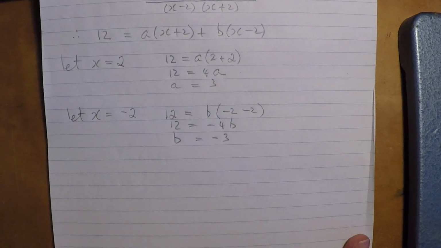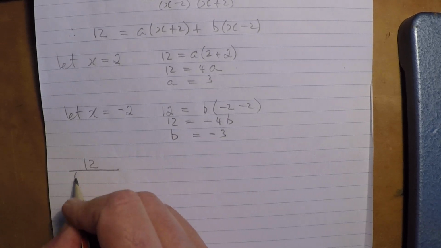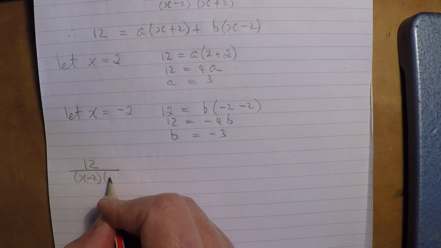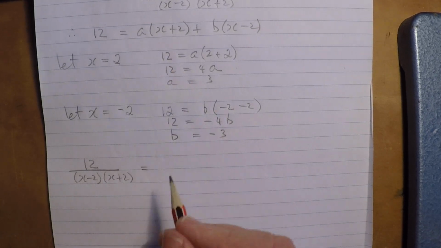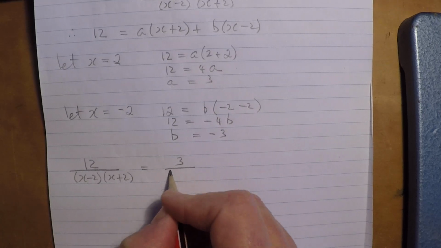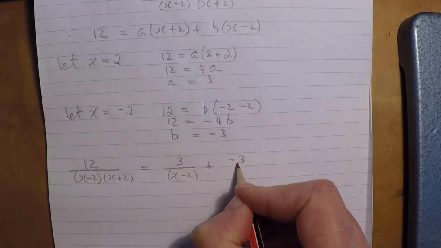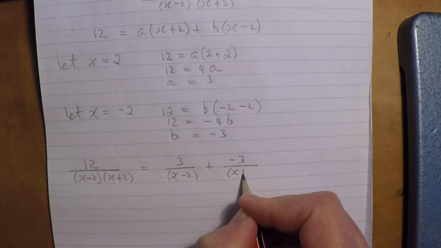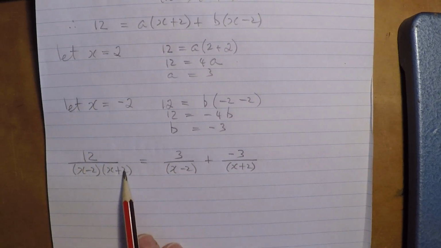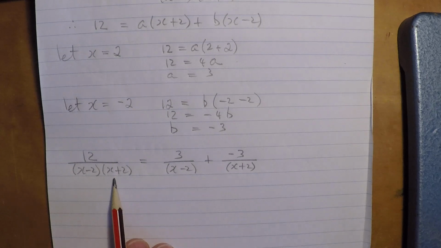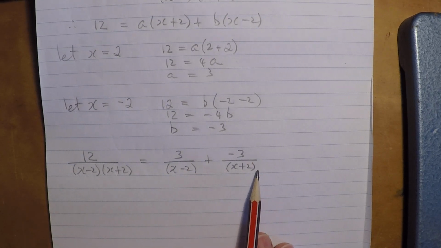So our decomposition then, if we want to restate what we started with, we had 12 over x minus 2, x plus 2. a turned out to be 3 over the factor x minus 2. b turned out to be negative 3 over the factor x plus 2. So we're finished. We have taken a rational expression which had two different linear factors in the denominator, and decomposed it into what we call partial fractions.